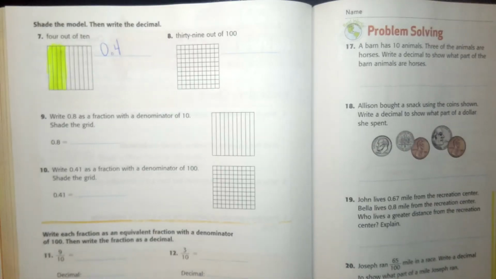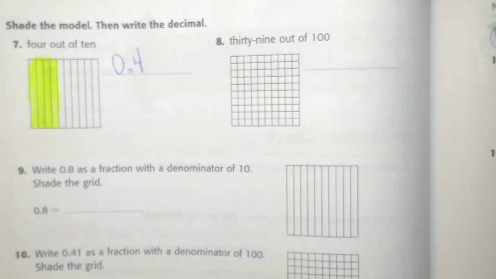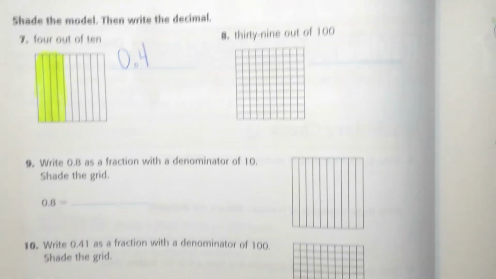Okay, again, this is a good review if you were stuck on the front. So then here you go, you're going to go ahead and do number 8, but this is out of 100 this time. So you're working in hundredths on question 8. So make sure that your answer shows hundredths. Okay, going ahead down and looking at number 9.